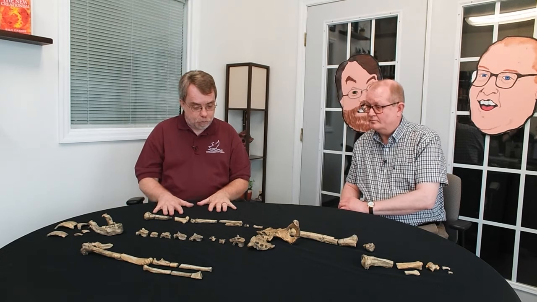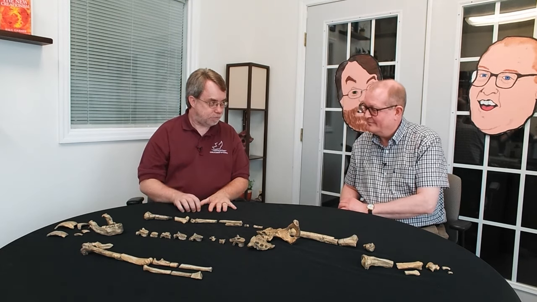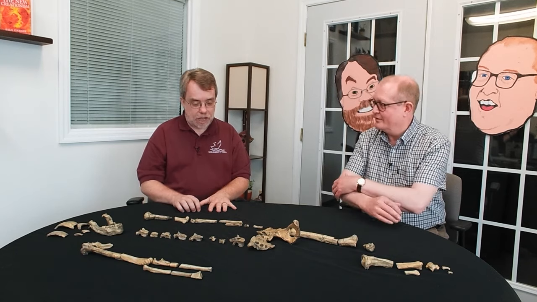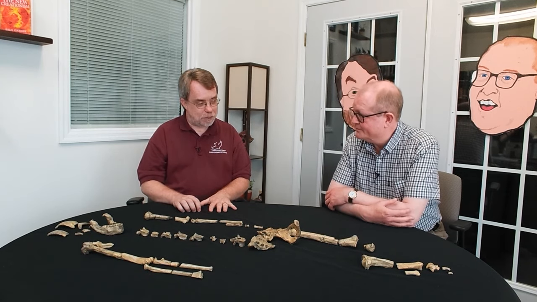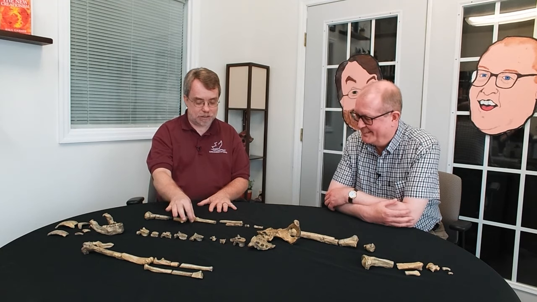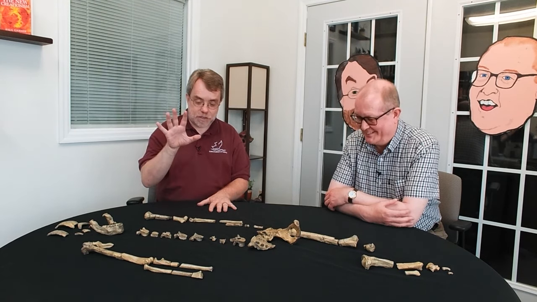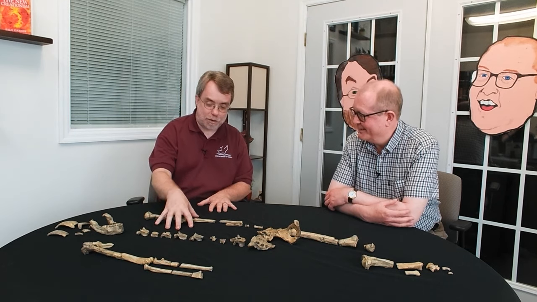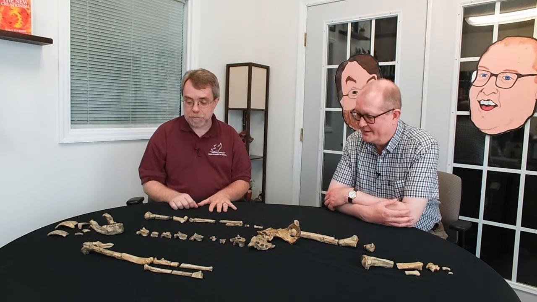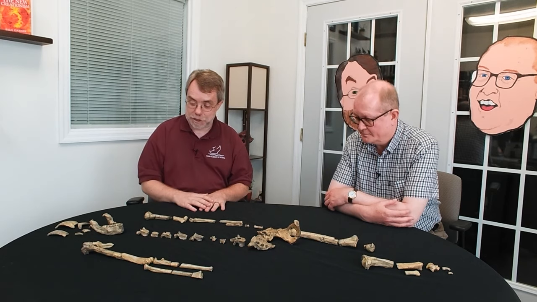Now, I should say before we get started with this explanation that I have not put the ribs out. I am familiar enough with anatomy that I can say, this is the distal humerus and this is the proximal ulna and so forth. I don't even want to start figuring out where the ribs go. So I have the ribs in a bag, but I never put them out. So they're missing. There's more to the skeleton than just what we have here.